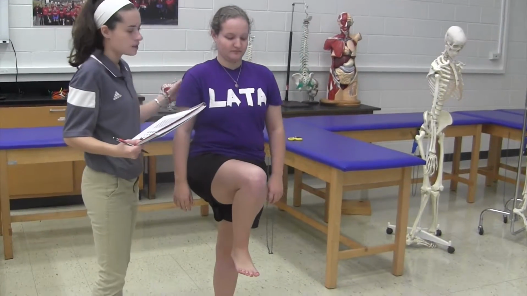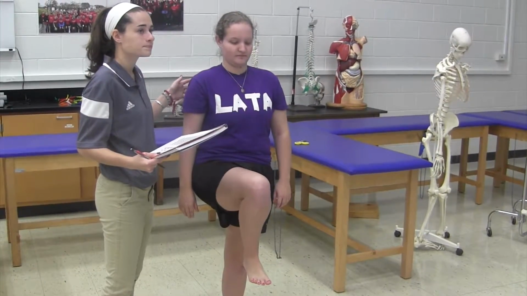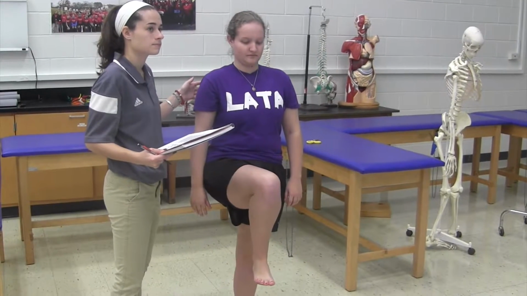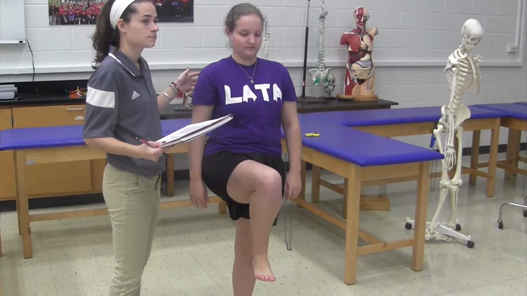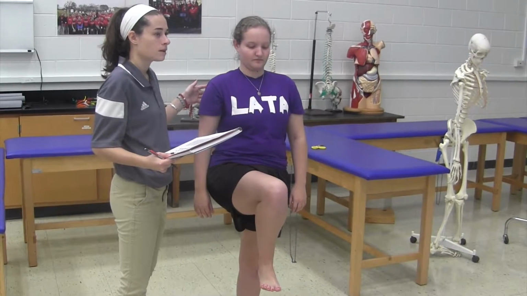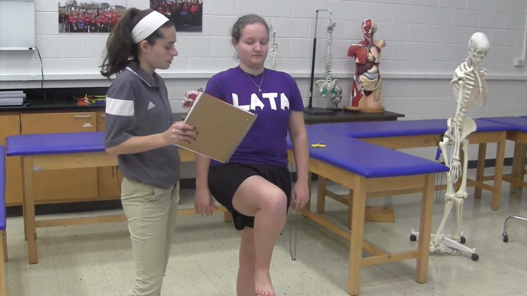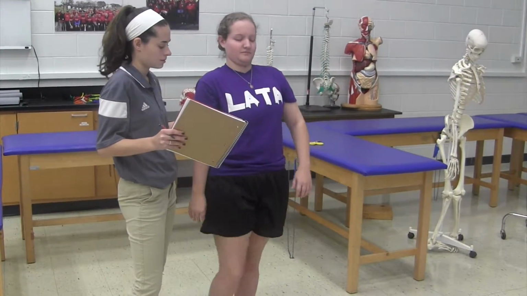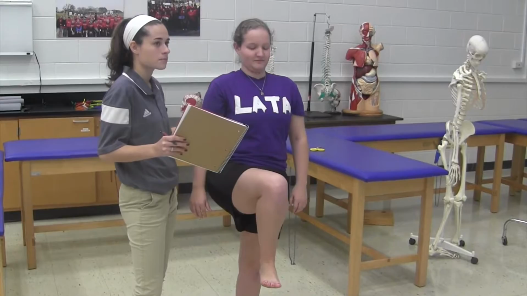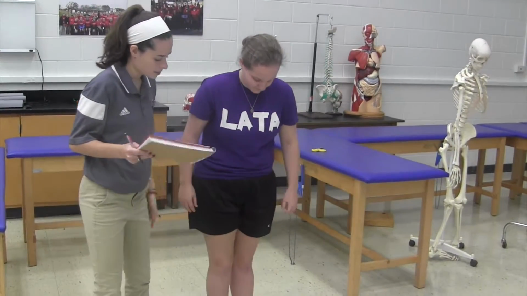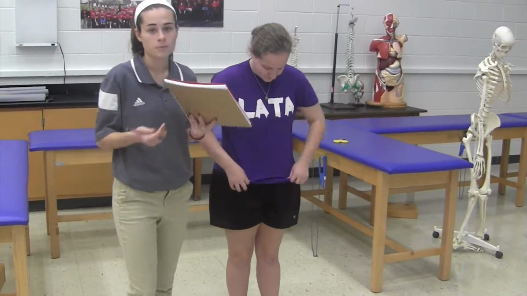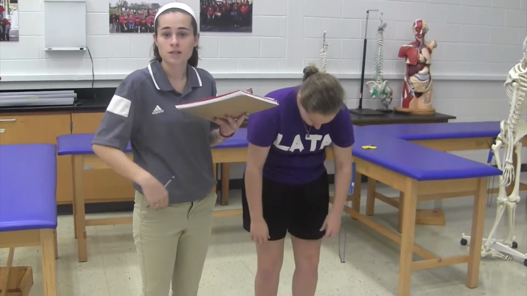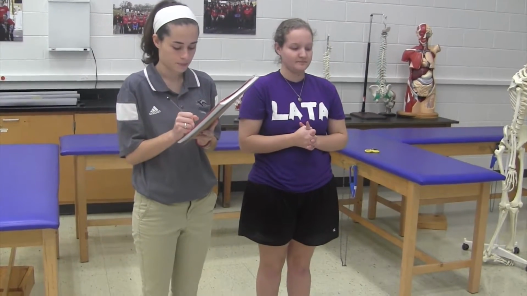So lift your leg up, yep, and just hold that for 10 seconds. All right, and now shut your eyes. And again, I'm here to catch you. You're going to bring it back up. Okay, you can relax. And so since she was not able to keep her leg at 90 degrees of hip flexion, we're going to label her as dysfunctional. Did that cause any pain? No. It'll be dysfunctional, non-painful for the right side.